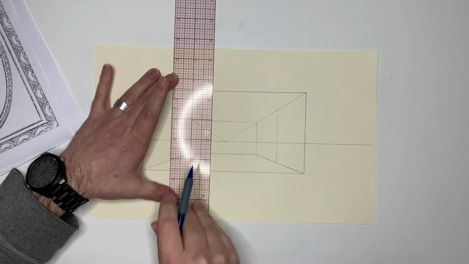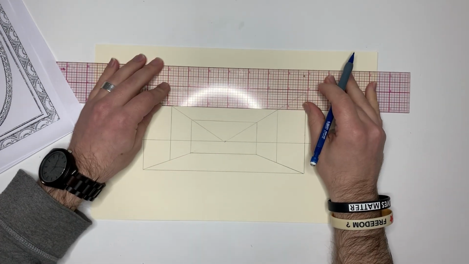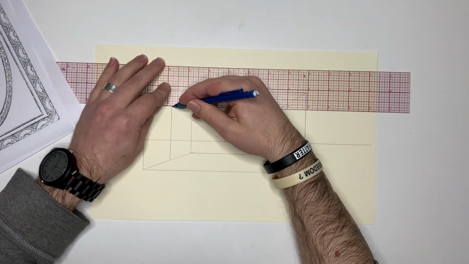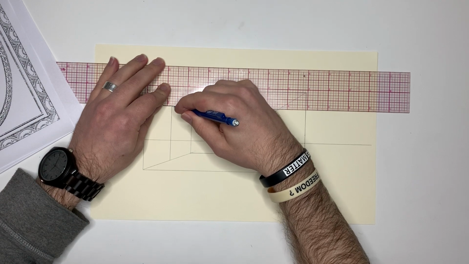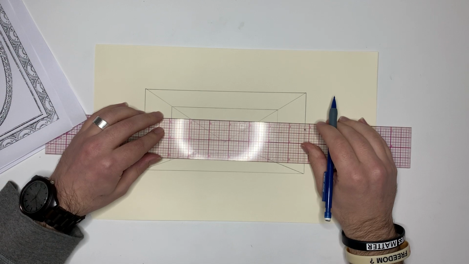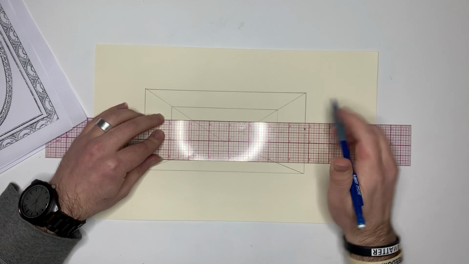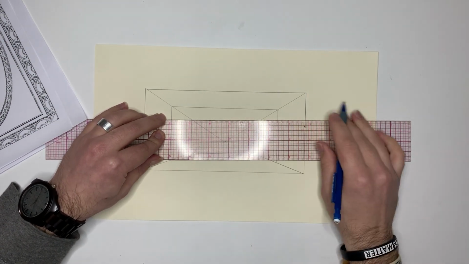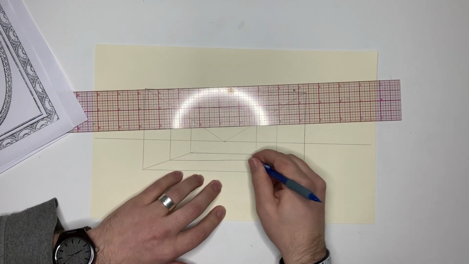Because when you're doing a perspective sketch, you get to play God, and you get to make all of these kinds of decisions for yourself, which is awesome. Oops. That'll happen.